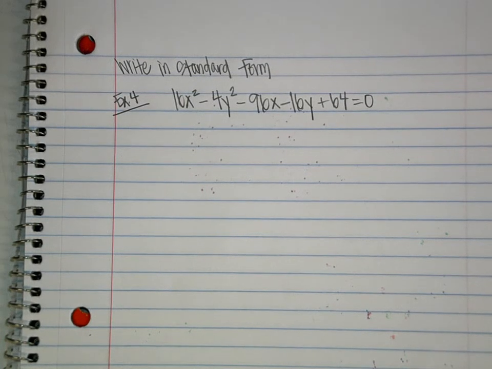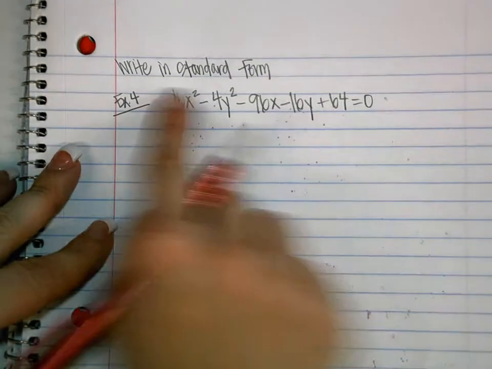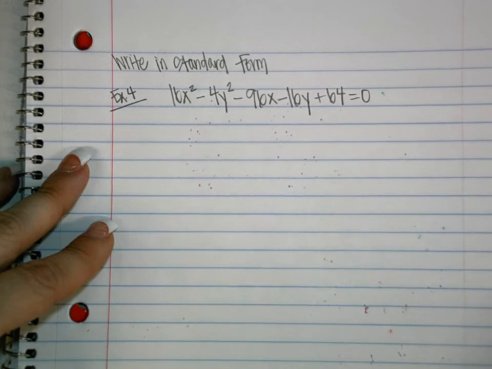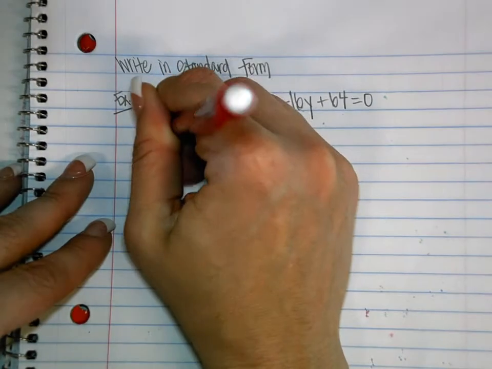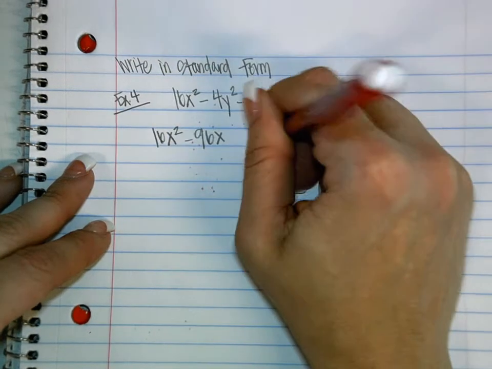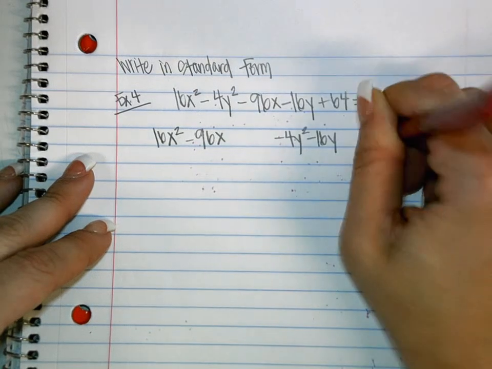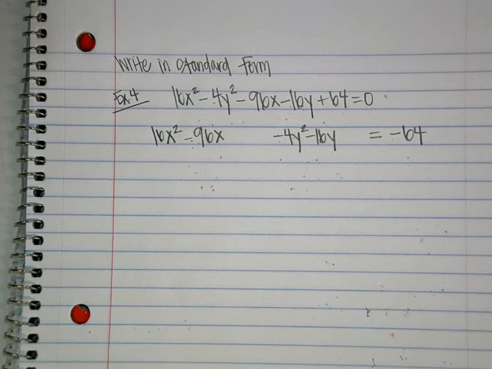So this is just like what we did with ellipses and circles and parabolas. What do I have to do to get this in standard form? Put the x's together, put the y's together, and move the number. So we group the x's: 16x squared minus 96x, leave some space, minus 4y squared minus 16y equals negative 64. Move that 64 to the opposite side.